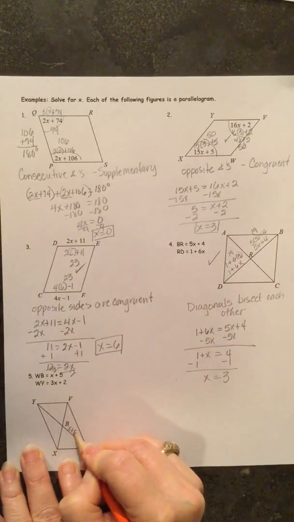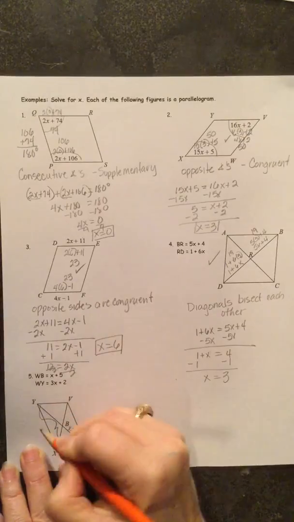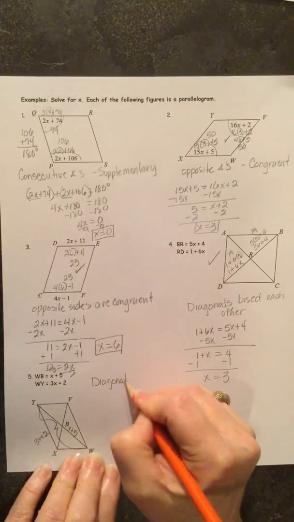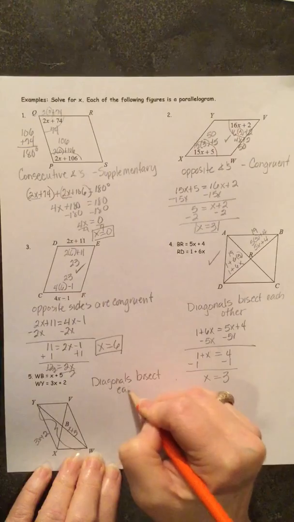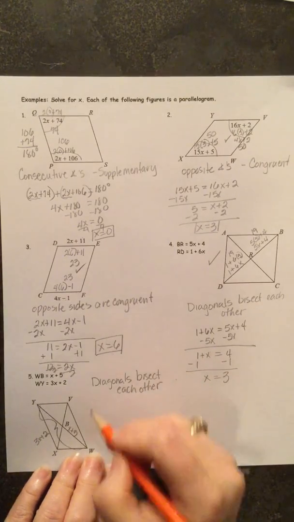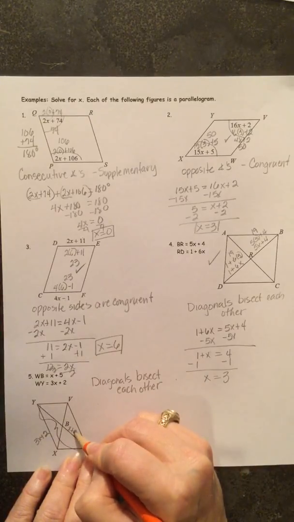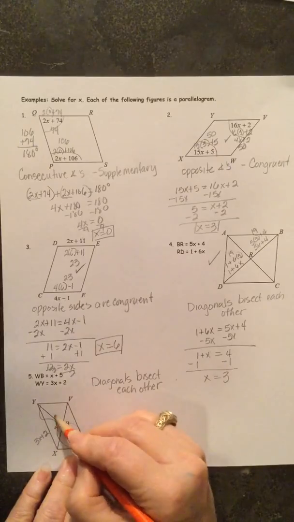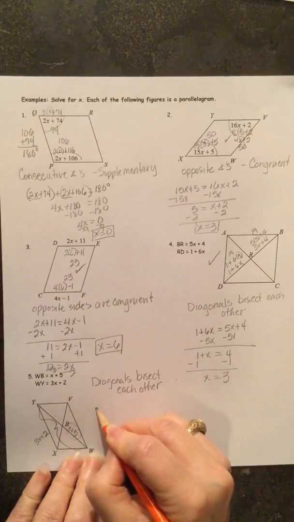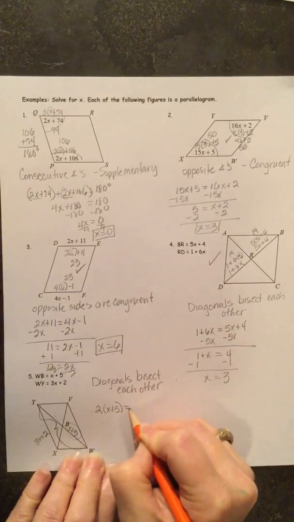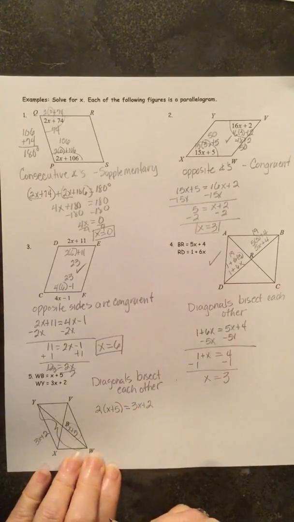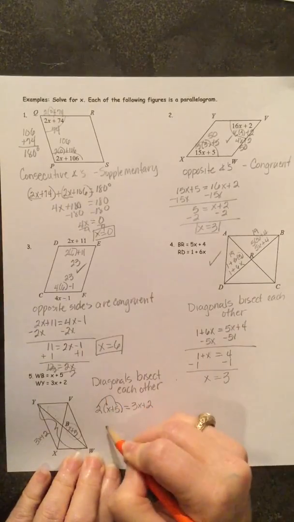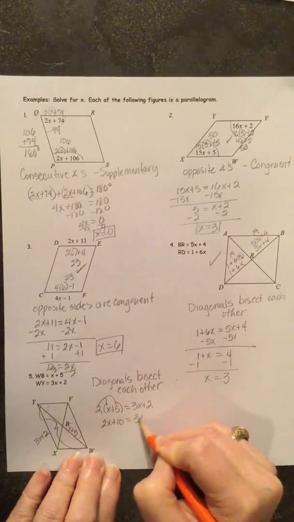WB is x plus 5, and WY is this entire diagonal. Once again, we know that diagonals bisect each other. And so here we have the whole and one of the parts. This sets up an interesting situation because it takes 2 pieces, because these 2 would be considered congruent, to equal this. So I have to say 2 times x plus 5 is equal to the entire diagonal. The 2 represents the number that would go right here. Now I have to distribute that 2 into my parentheses. 2x plus 10 equals 3x plus 2.